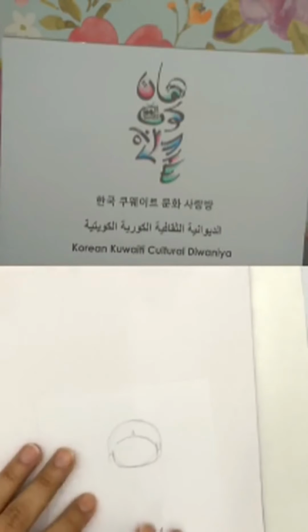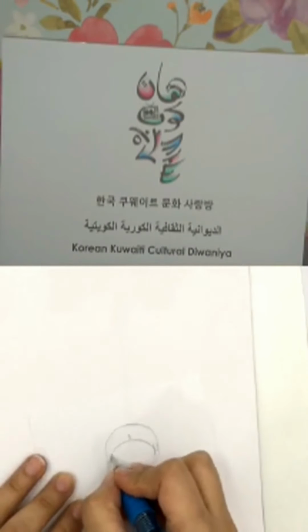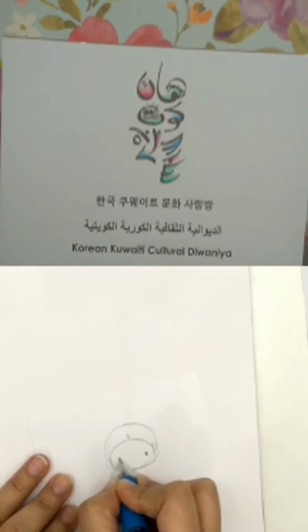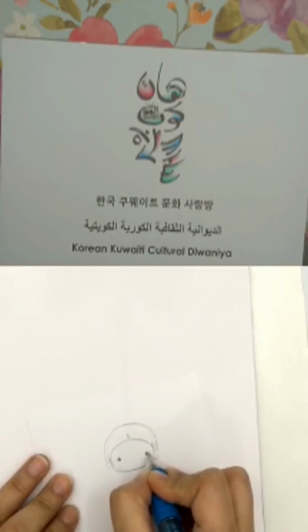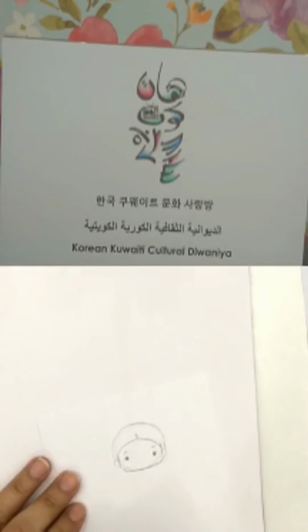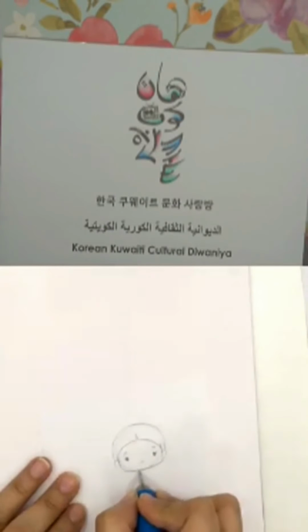Yes. Okay. And then we're going to make the eyes. Small circles here and there. And you can have them with eyelashes. And don't forget the eyebrows. And then the nose. And then the mouth.